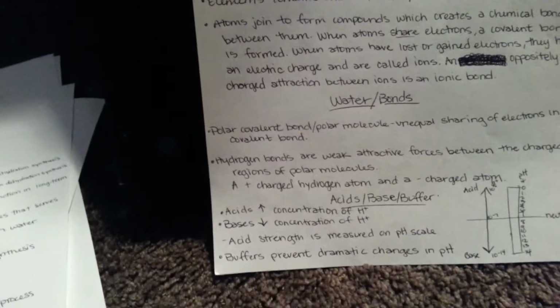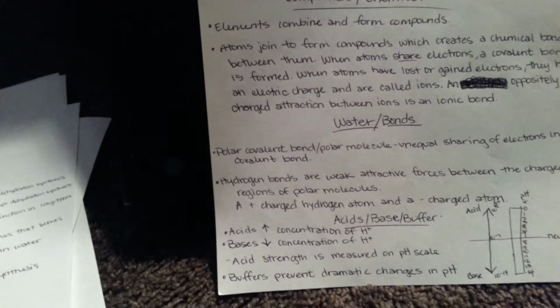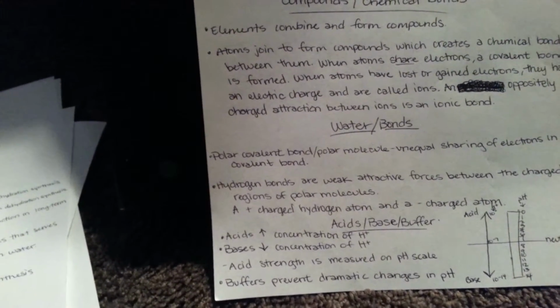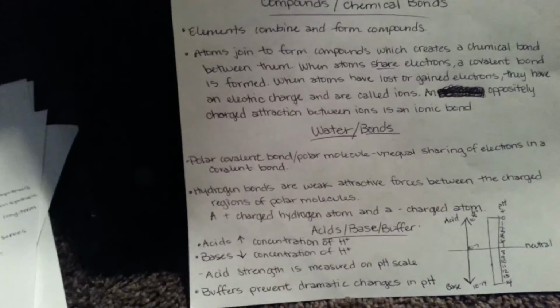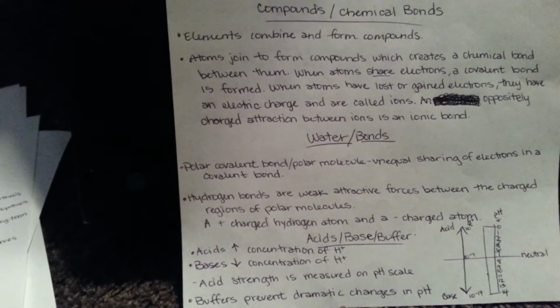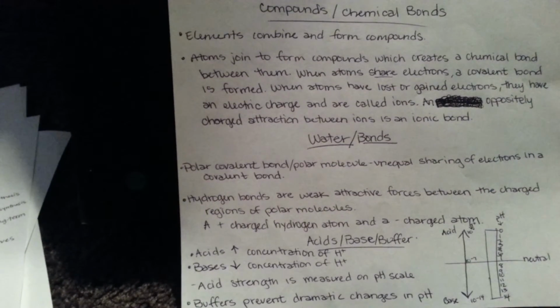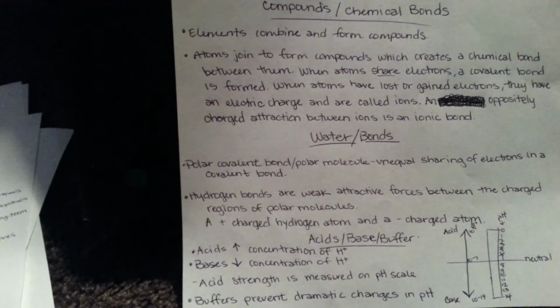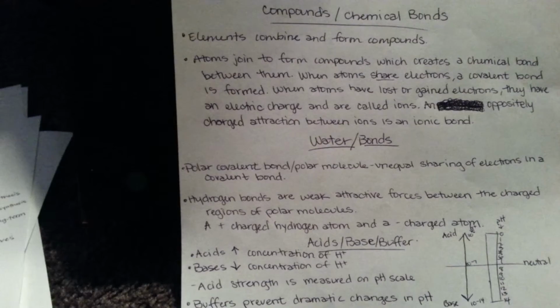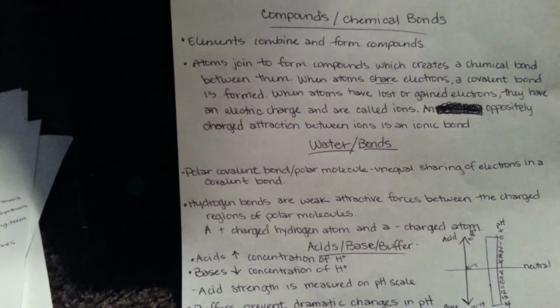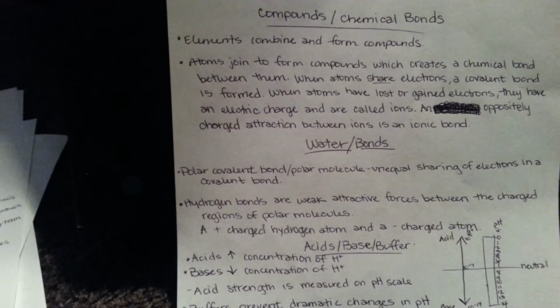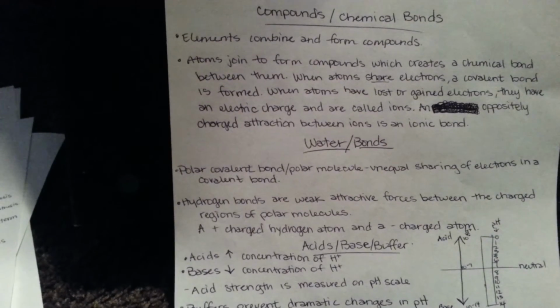And then we are going to go over acids, base, and buffer. Acids increase the concentration of the hydrogen ions, and bases decrease the concentration. Acid strength is measured on a pH scale, and 7 would be neutral. The scale is from 0 to 14. Normally the lower the pH level, the more acidic it is, and the higher the pH level, the more basic it is.